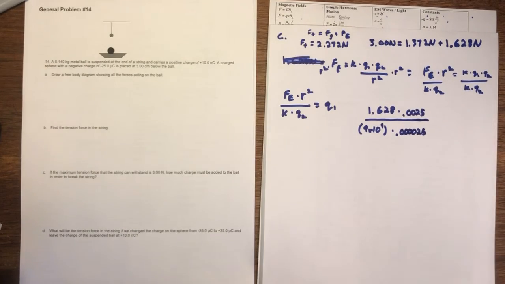What do you get for that? Let's see. If we did that, we should get 1.628 times 0.0025. For that, we get 0.00407. Divide that by 9.